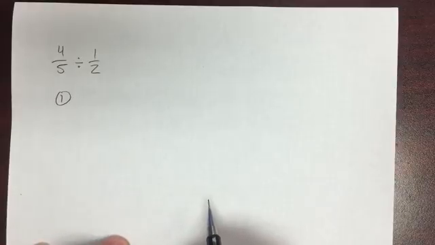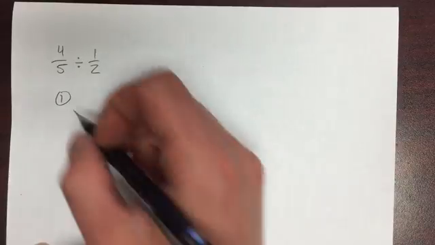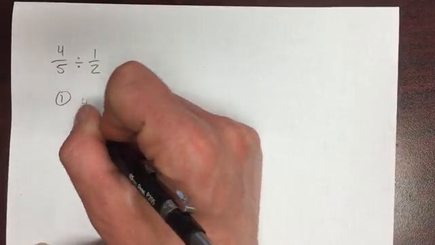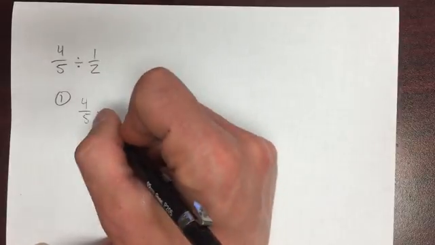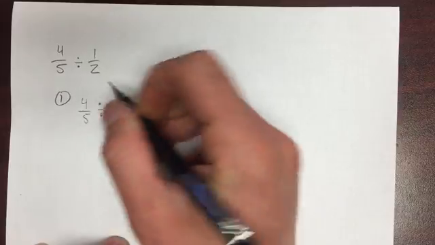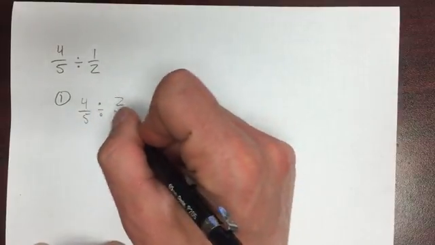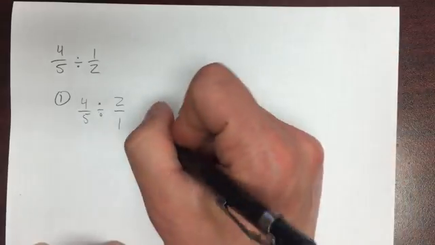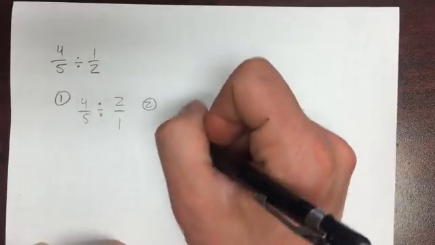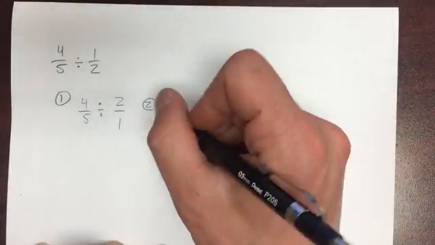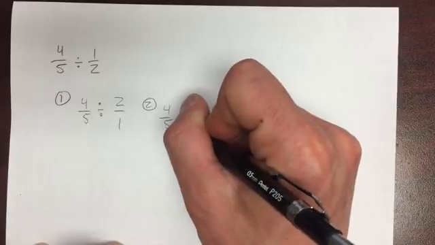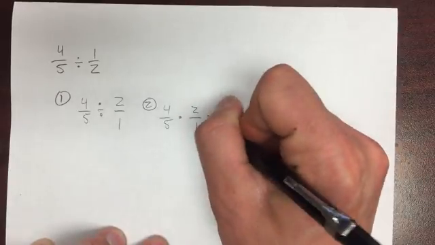So we've got 4/5 divided by 1/2. This is the divisor. What's the reciprocal? 2 over 1. Awesome. Okay, on to step number 2. Make it say multiply instead of divide. 4/5 multiplied by 2 over 1 equals.